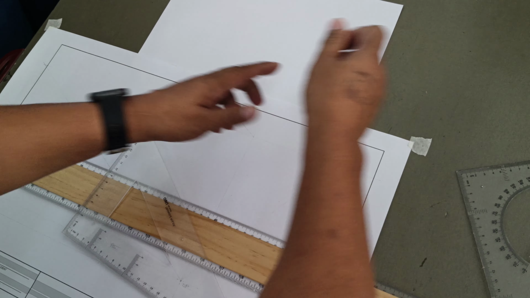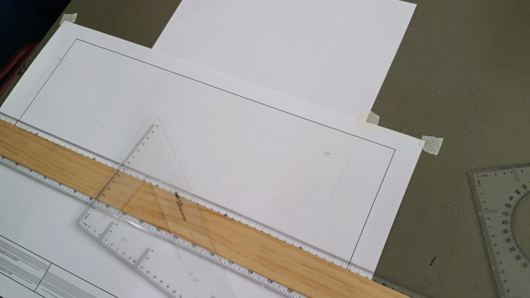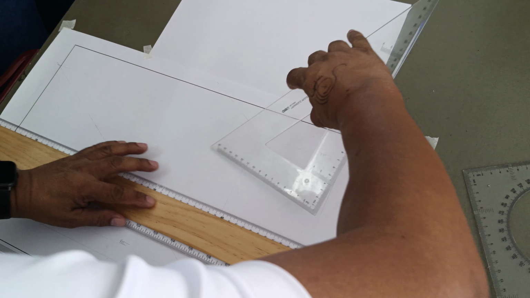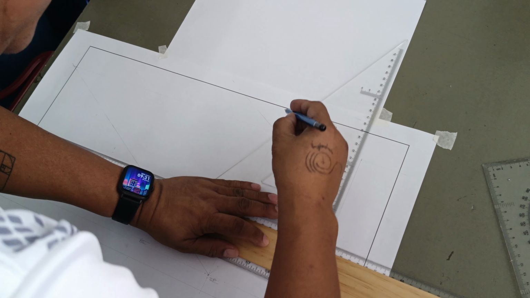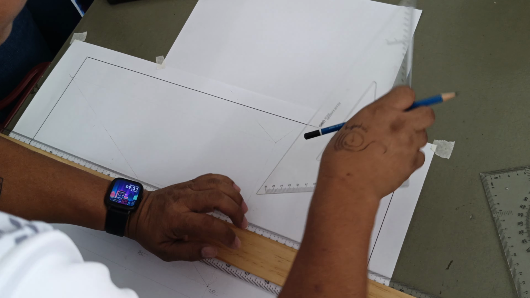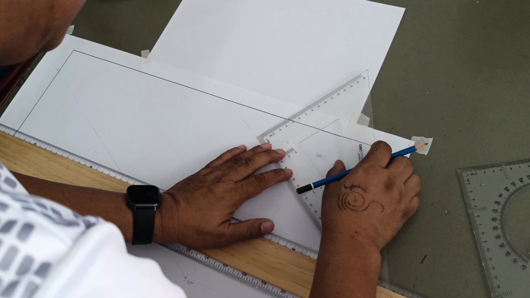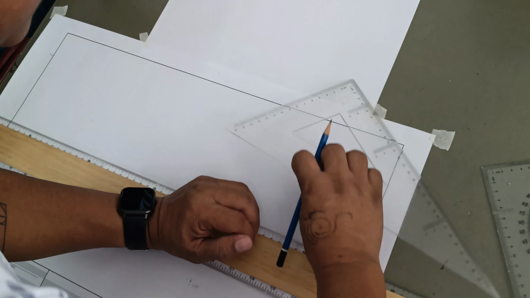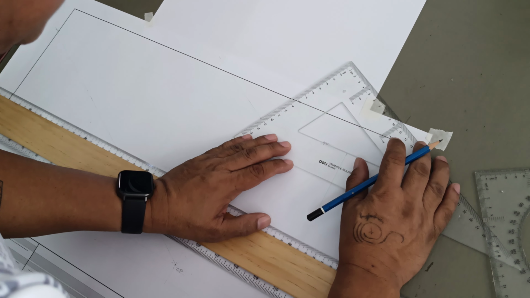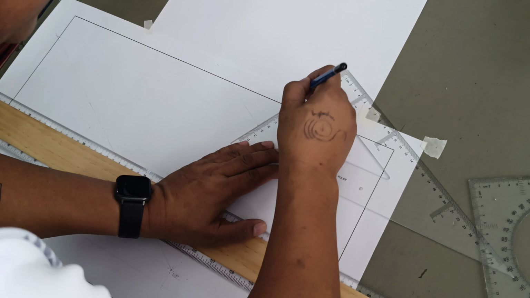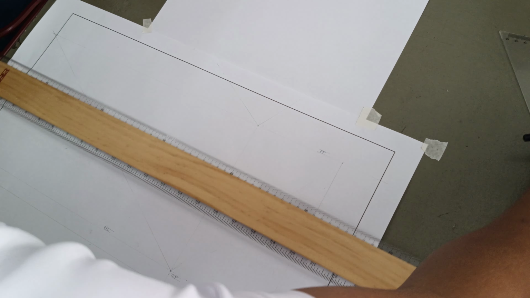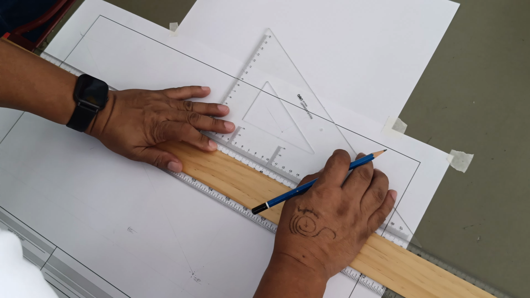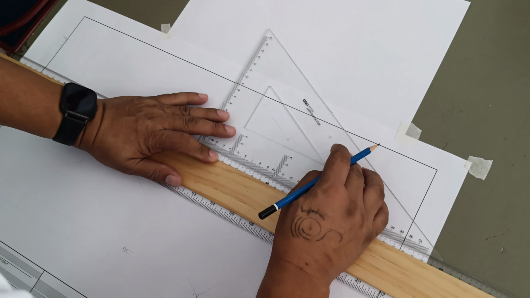Okay. One more. And then locate 6. Just for the angle, don't overlap it.